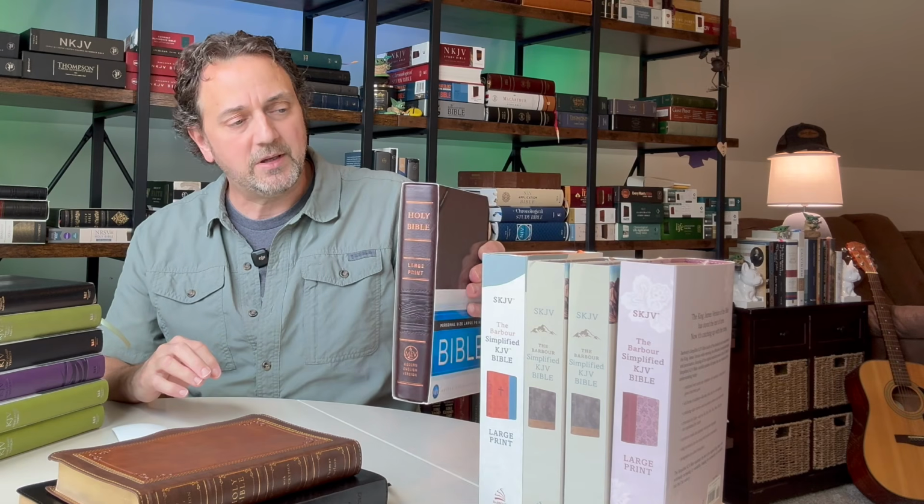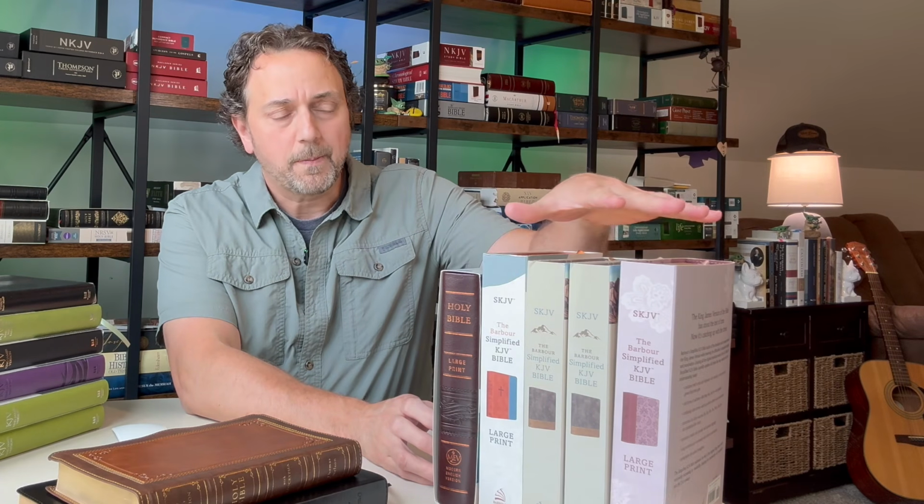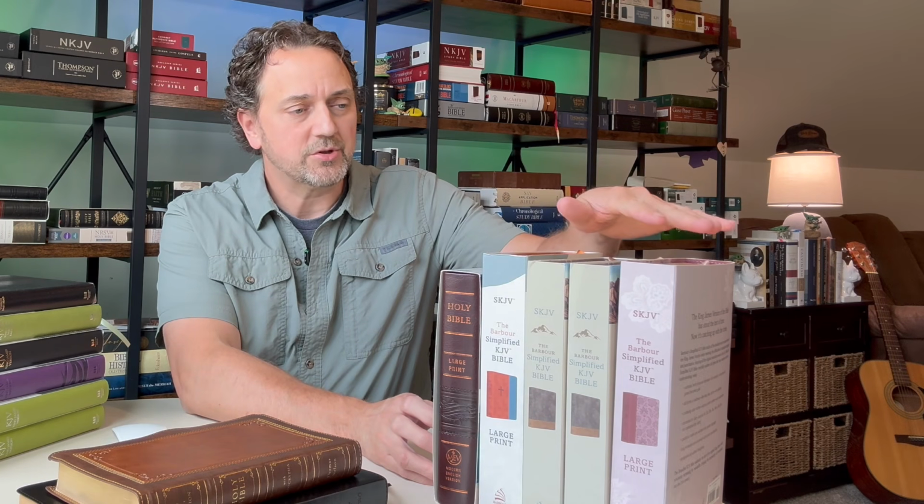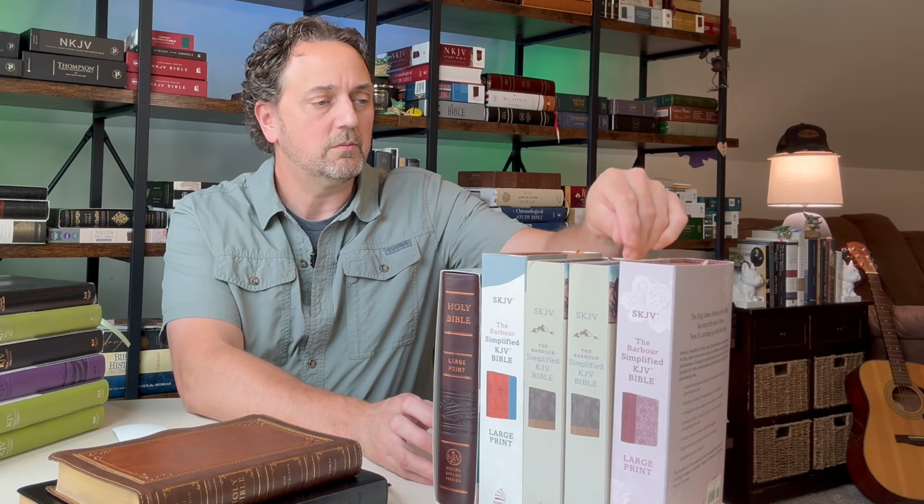And then over here I have the 2024 MEV, the Modern English Version. And then I have four of the Simplified KJV, or the SKJV for short, and two of these are the exact same. I purchased two copies because I just wanted to have two. You never know when you might run into somebody that wants one of these. So anyway, that's what we got there. And let me take a look at my notes, because I think there were some similarities that I wanted to talk about.